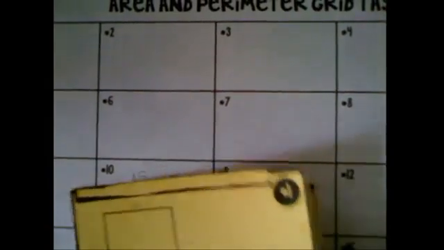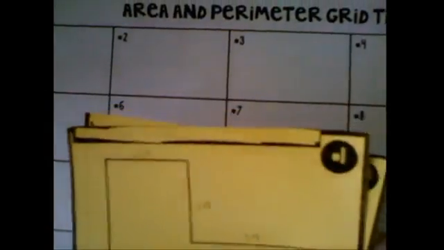All right. Okay, when you are done, make sure that you put these cards back in the bag and return them to the math material area. And please don't write on these cards because we will be using them again for other activities.